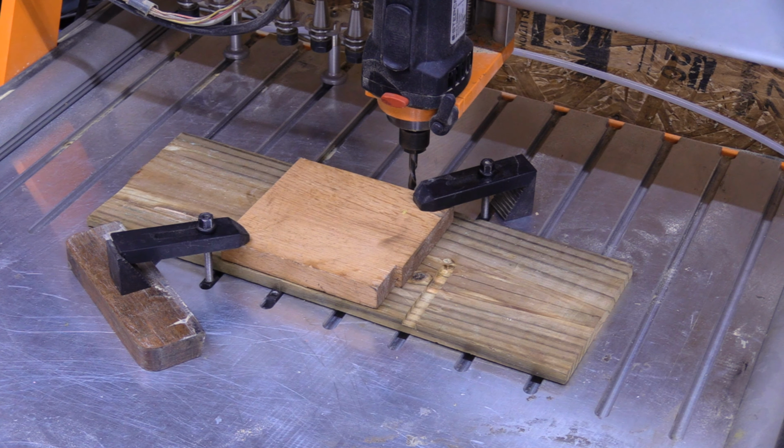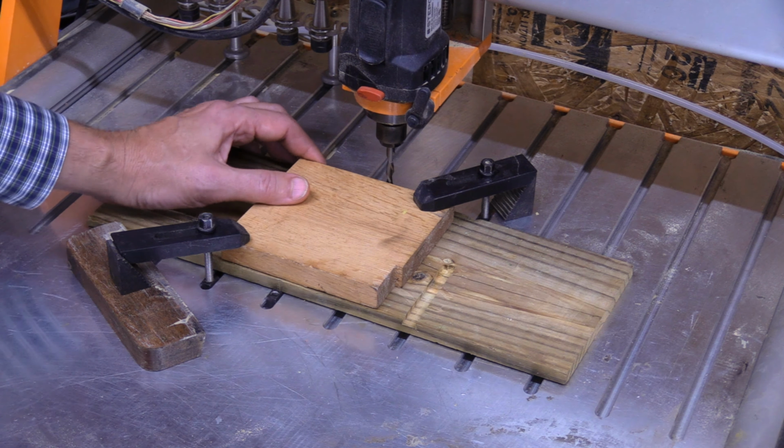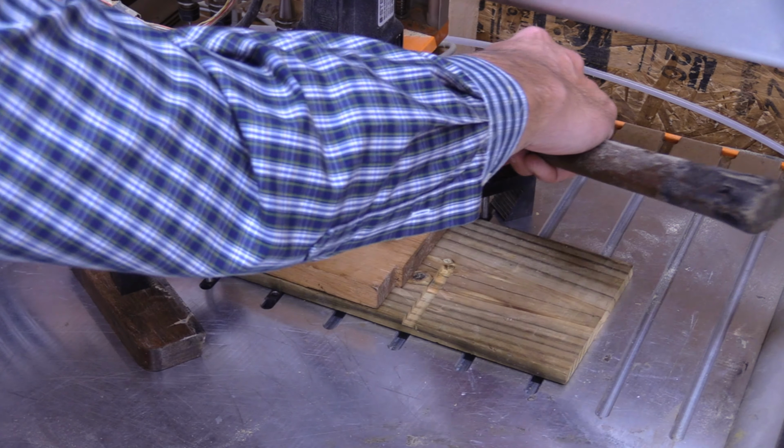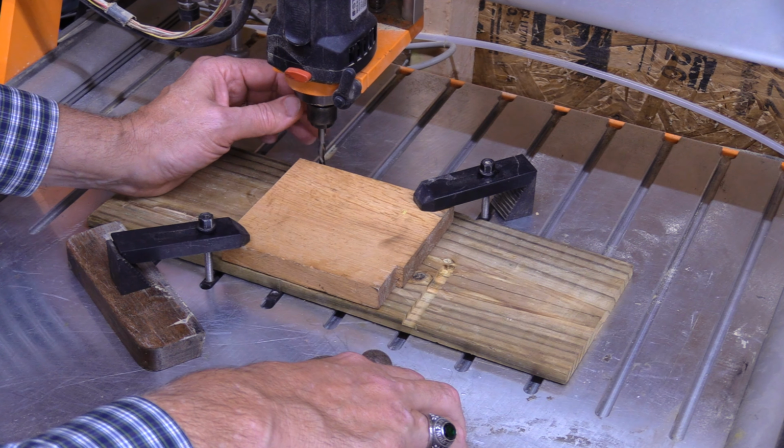G1 space X. I'm going to temporarily set my X0 here so I don't have to do any math. G1 X minus 100, and it'll go at that same rate. And you can see the bit turn a little bit. All right, it's a little bit snug here, so I'm going to need to tap that away from that bit.